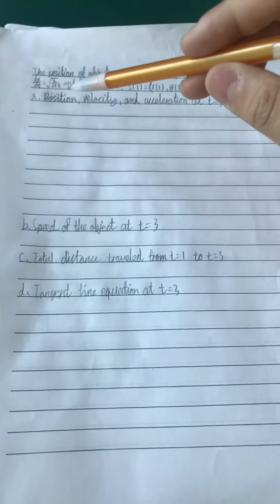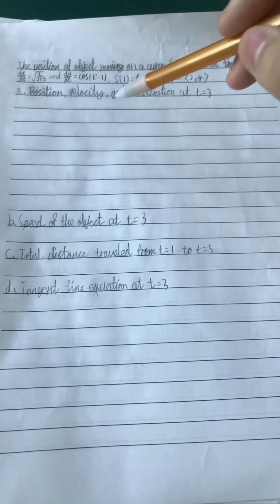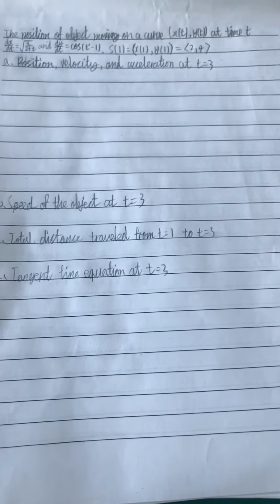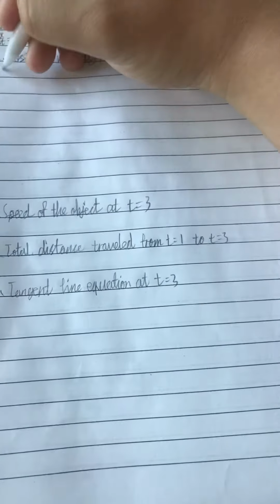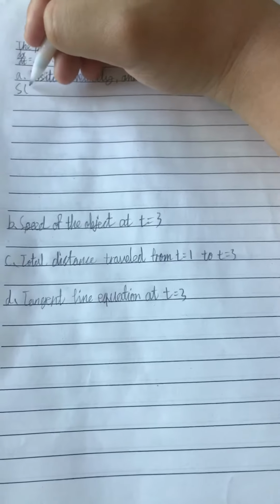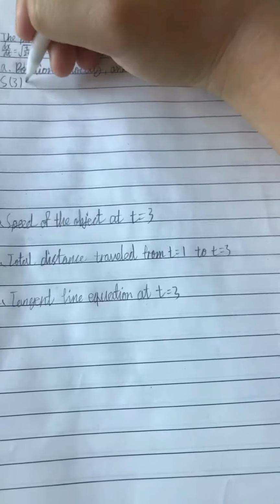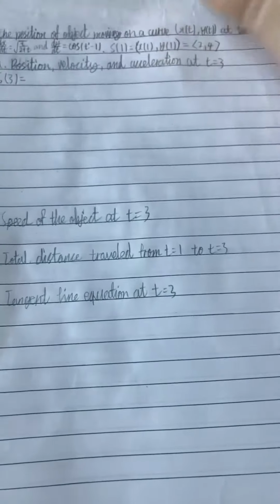So now let's look into the first problem. We are supposed to find the position, velocity, and the acceleration at time equals 3. Let's do this in order. So first of all, we want to find the position at time equals 3.